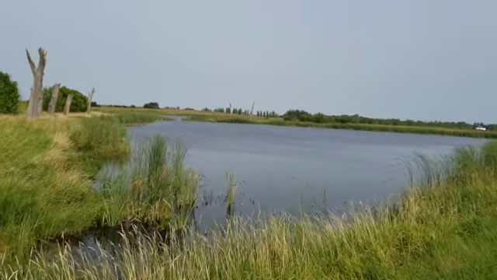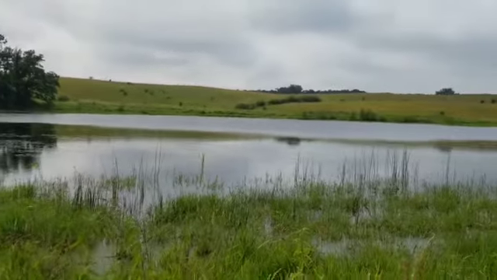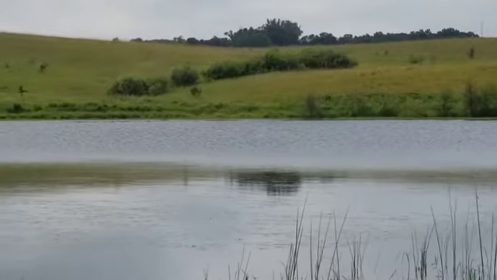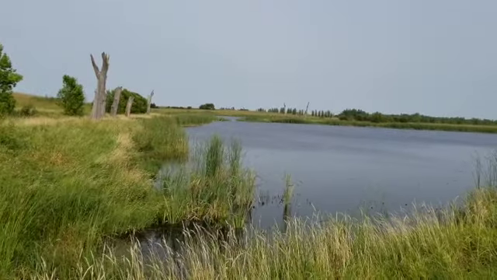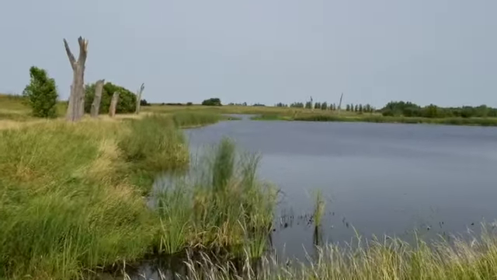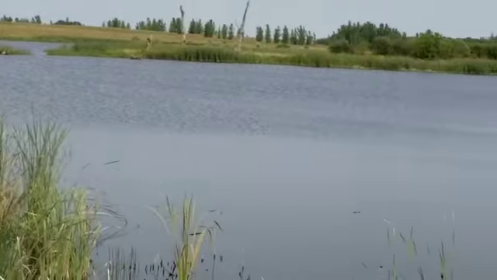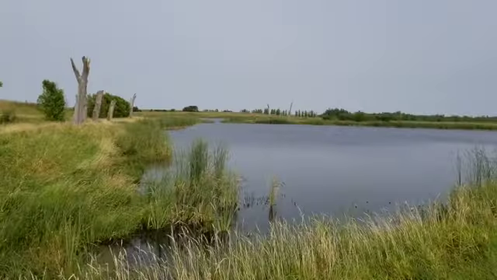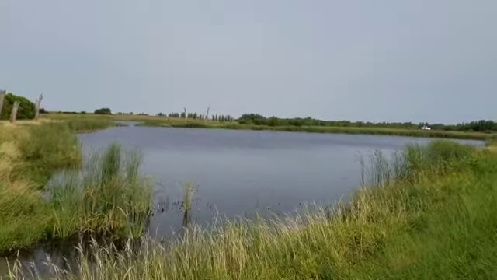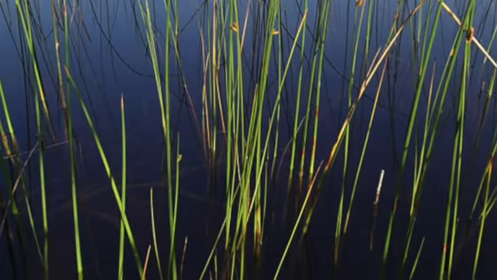Prairie wetlands provide extremely important habitat for breeding and migrating waterfowl. Here we have some, I don't know if you can see them, there's some ducks out there. Those are ringneck ducks. As you can see around the perimeter, there's often an abundance of emergent vegetation. So here we have a lot of cattails, predominantly cattails in this wetland, which is pretty common. These basins can also have sedges and bulrush around the perimeter.